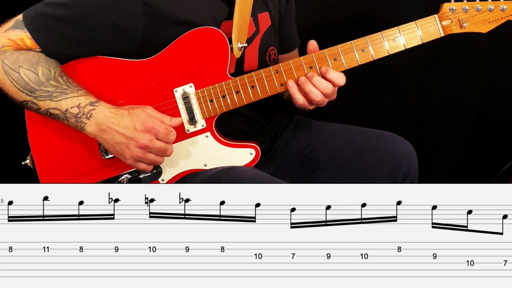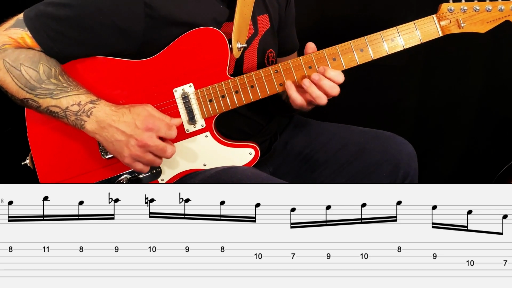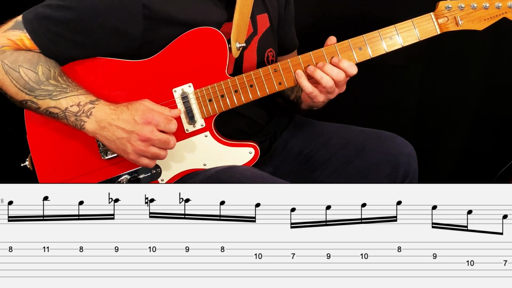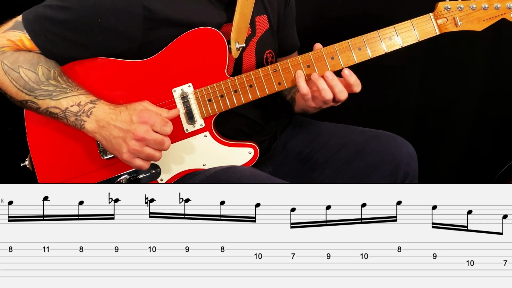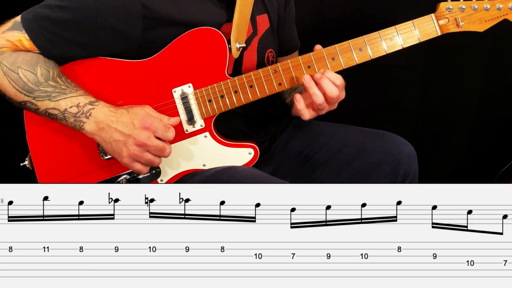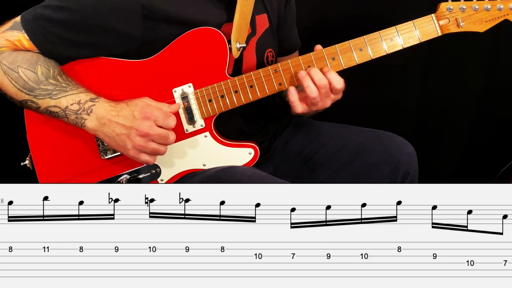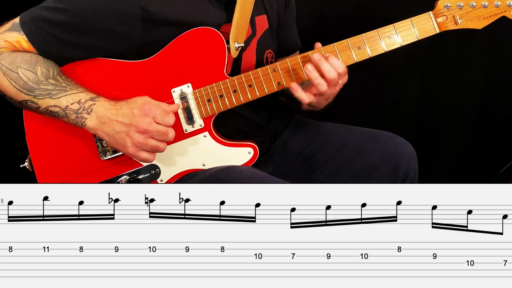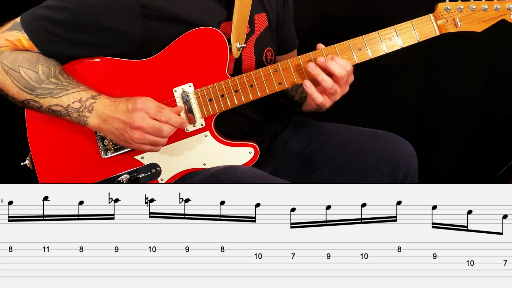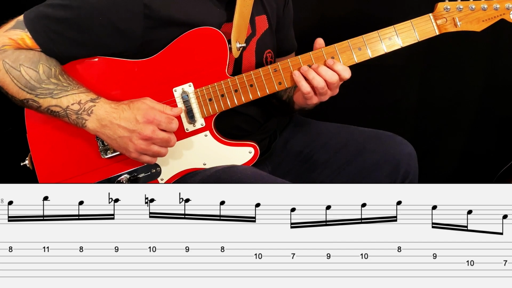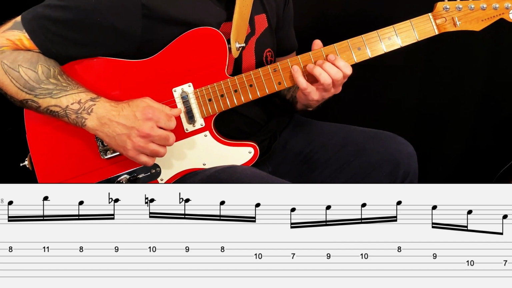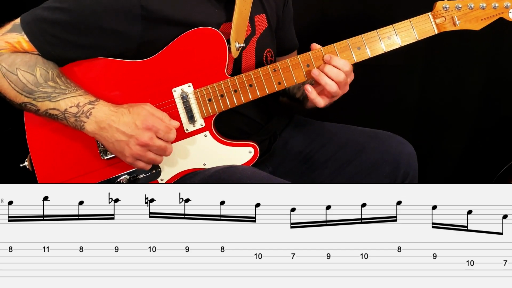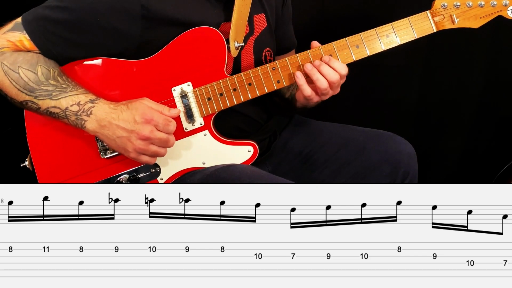So we end that little lick by hitting the 10th fret of your G string, and then 7, 9, 10 on your G, 8 on your B, 9 on your G, 10 on your D, and 7 on your D is where it ends. So that second half, I tend to play that 8th fret with my second finger, so you don't have to move your fingers.